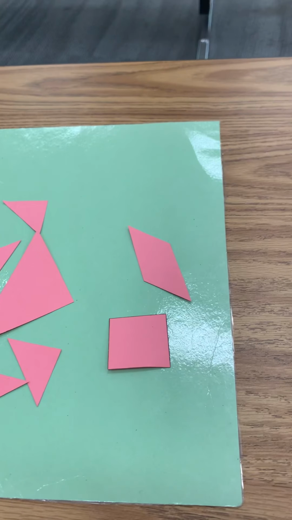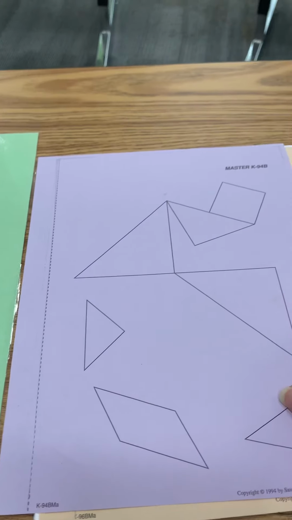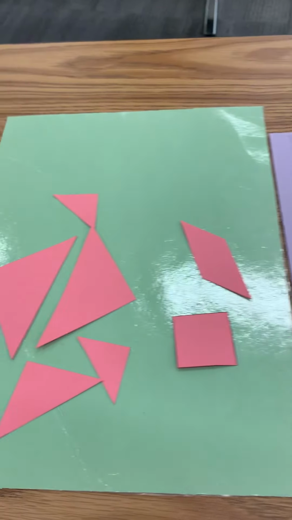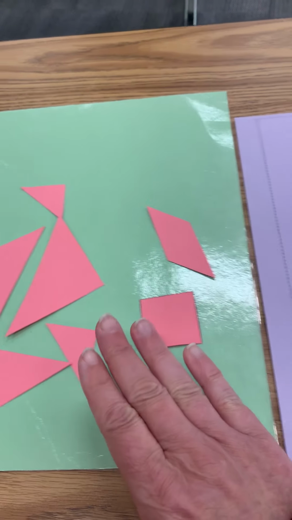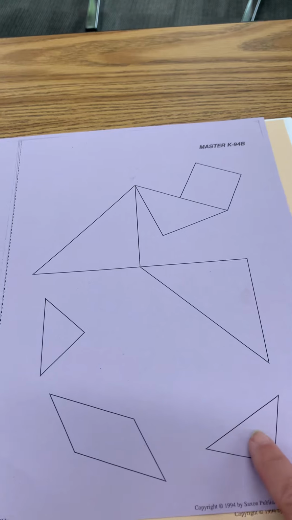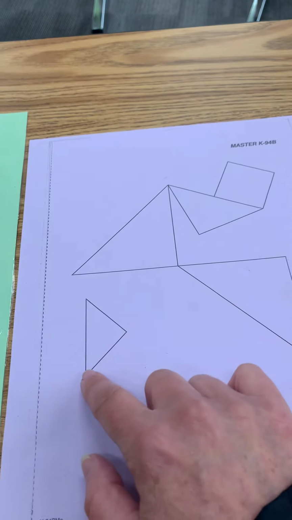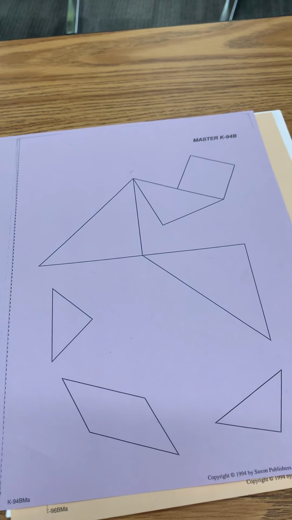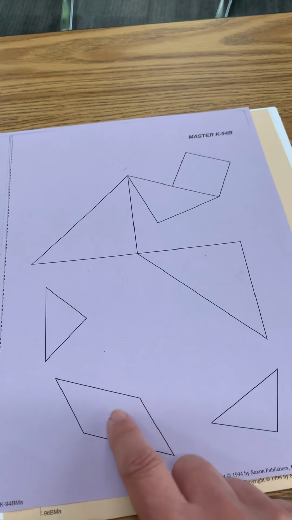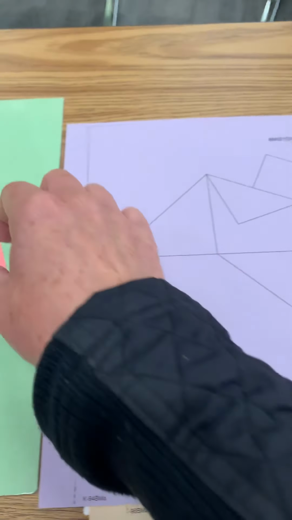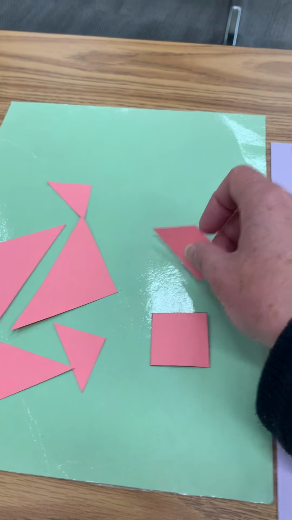So go ahead and get out your purple piece of paper, and the first thing you're going to do is just take your tangram pieces and place them in the spot where they fit. Notice this is the outline of the shape that belongs there. So this one looks like, that's right, a parallelogram. So I'm going to choose my parallelogram.